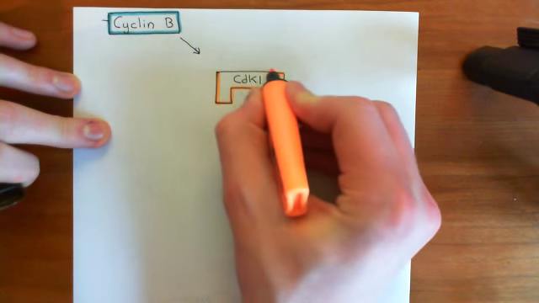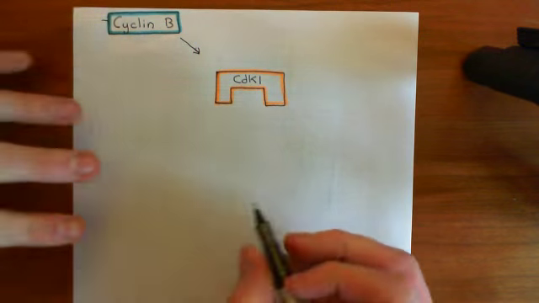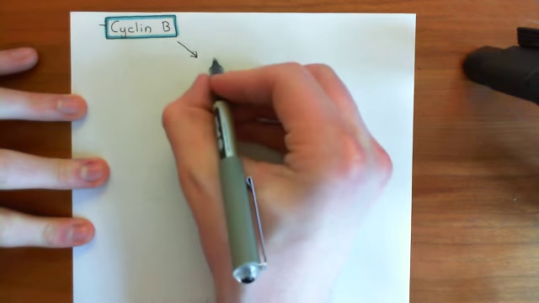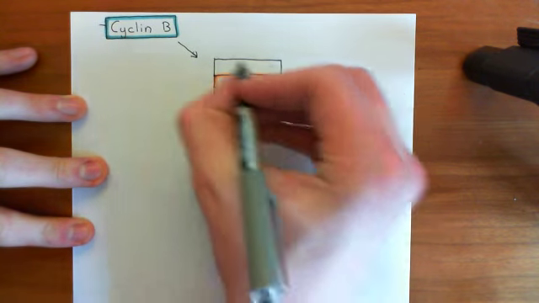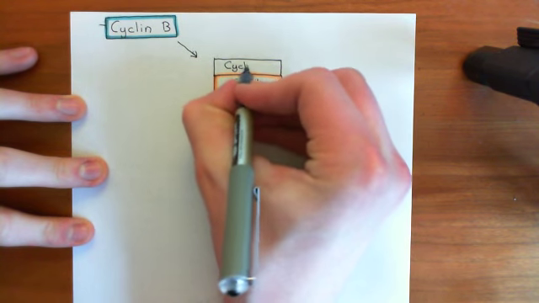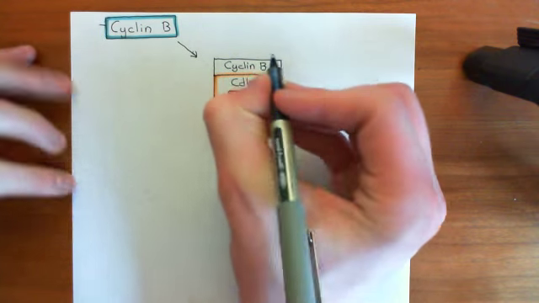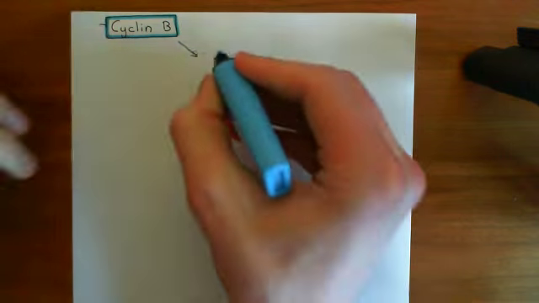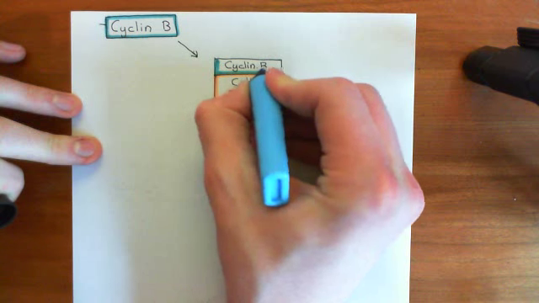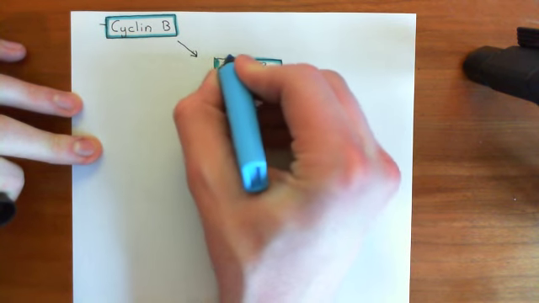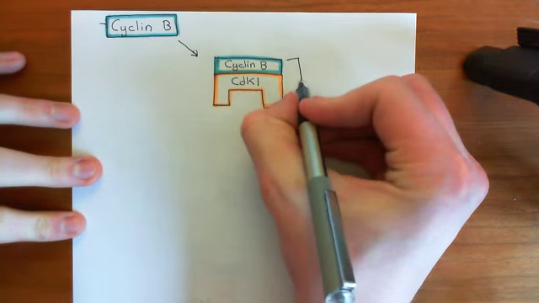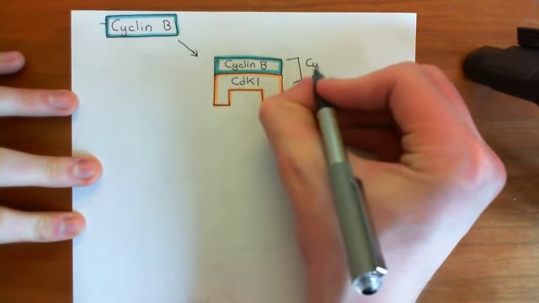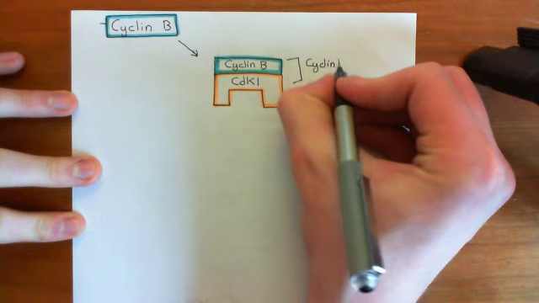What's now going to happen then is throughout G2 phase, when you're producing the cyclin B, you're going to be getting cyclin B binding to cyclin-dependent kinase 1. So here is the cyclin B binding to the cyclin-dependent kinase 1 enzymes here, and they're forming another cyclin-dependent kinase complex here. So this complex is called a cyclin B CDK1 complex.